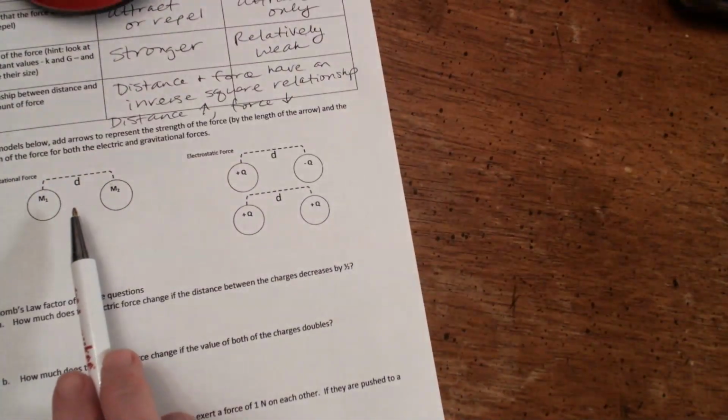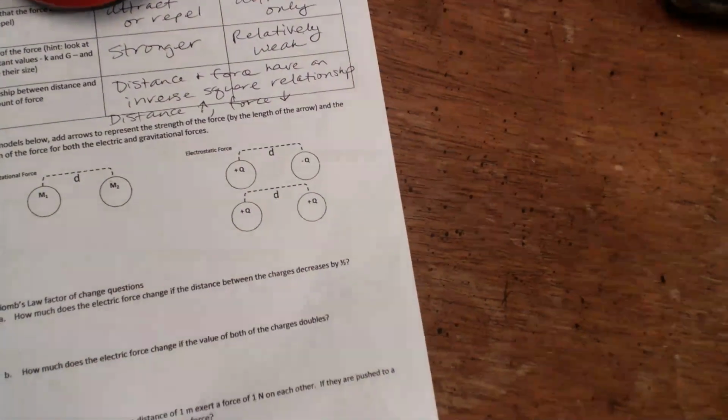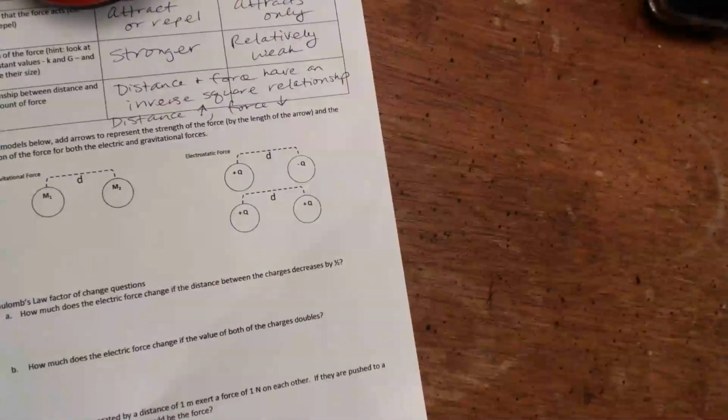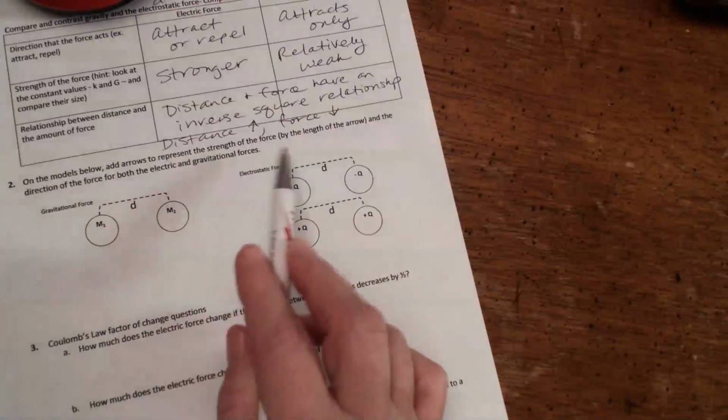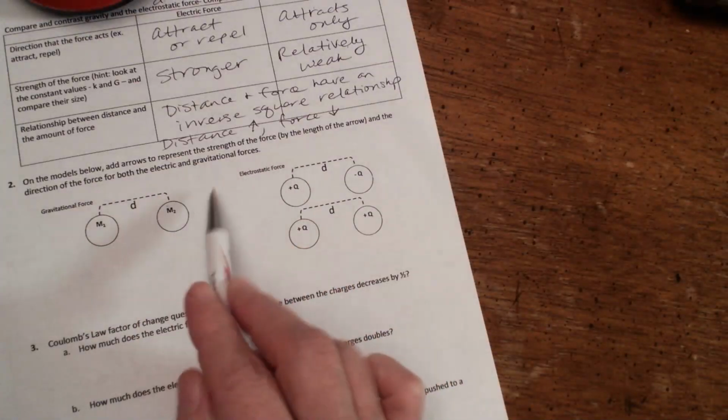These models, I talked about these because a lot of times they like to put these on exams, like interims, for example. And we're going to add some arrows just to remind ourselves about the direction of the force.